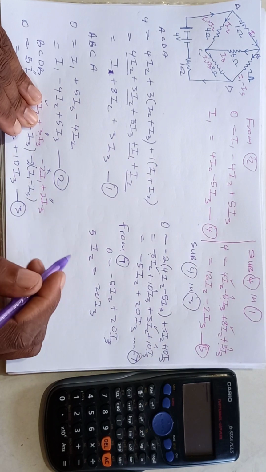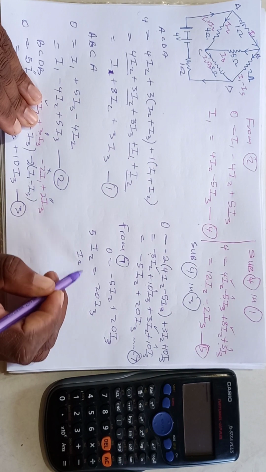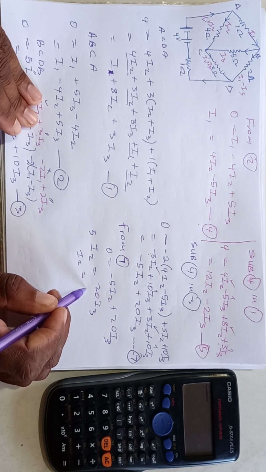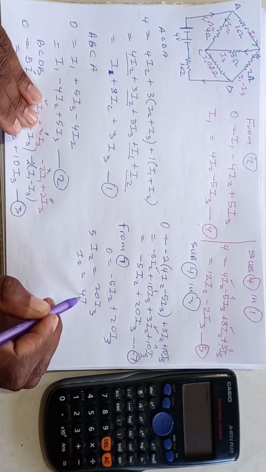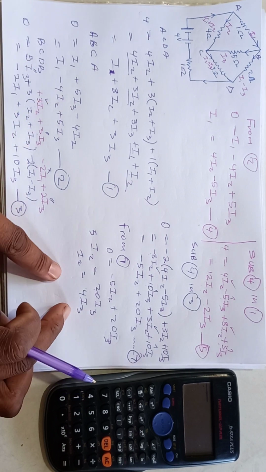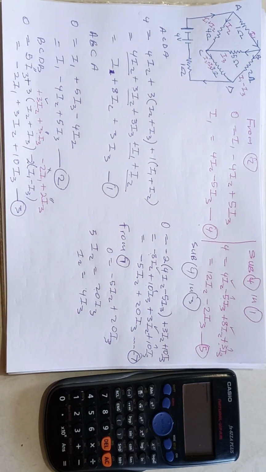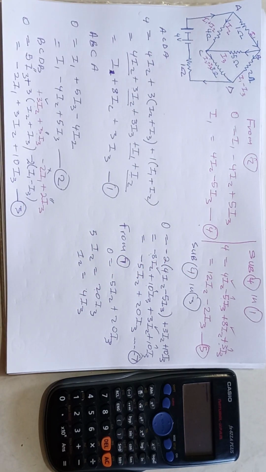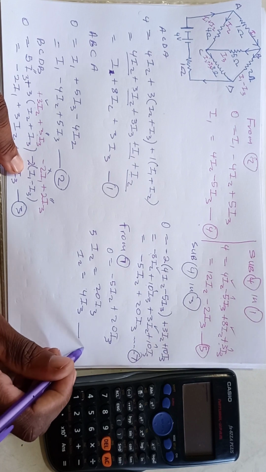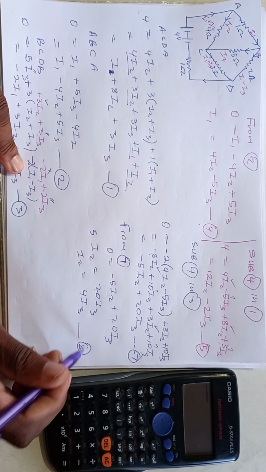So we'll divide by 5, then I2 would be equal to 4I3. So I2 is the same as 4I3. So we can take this I2 and substitute it there. After that, we would be able to get I3. So let's make this equation 8.